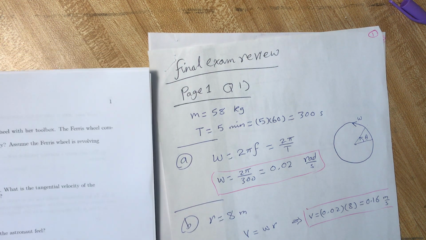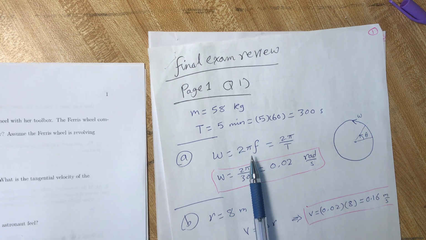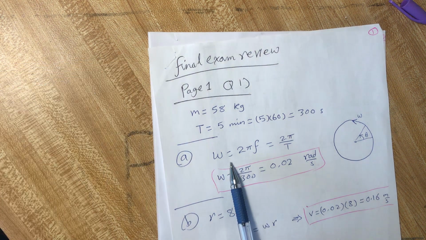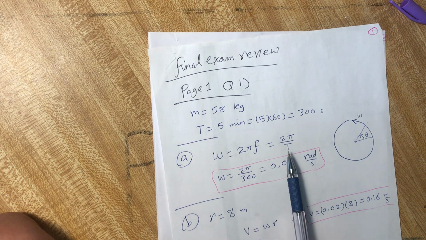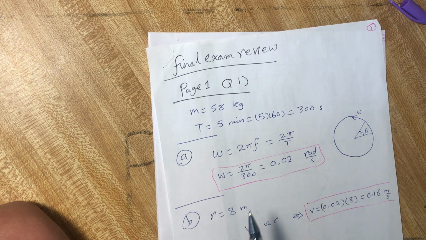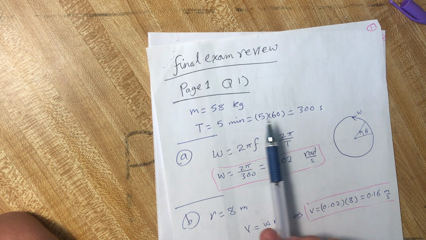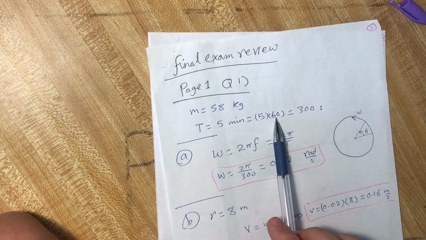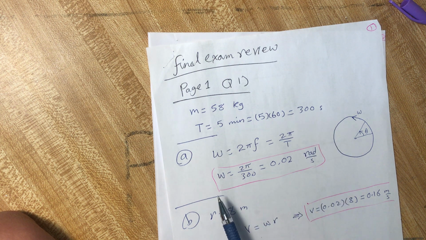Okay, first we need to find the angular velocity. The angular velocity is 2 pi f. F is the frequency. Also it is equal to 2 pi over the time period. The time period is 5 minutes. I need to put it in seconds. Each 1 minute is 60 seconds, then the time period is 300 seconds.